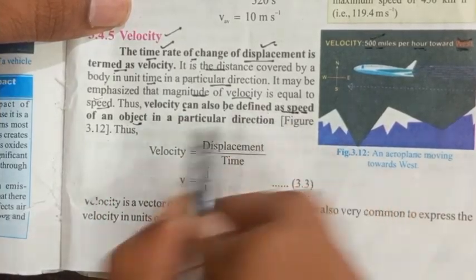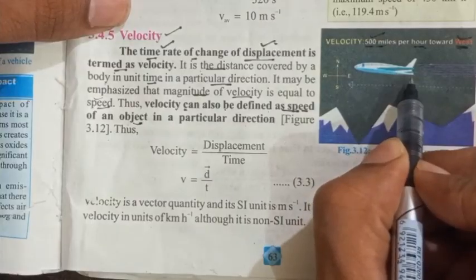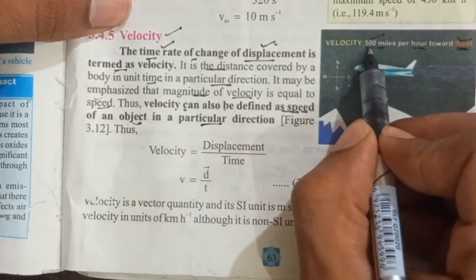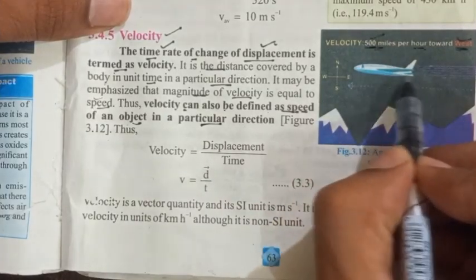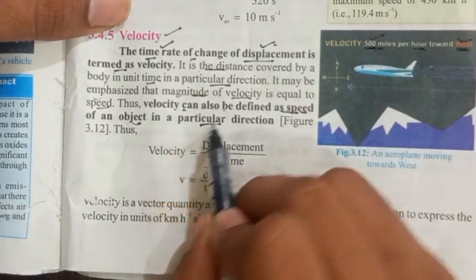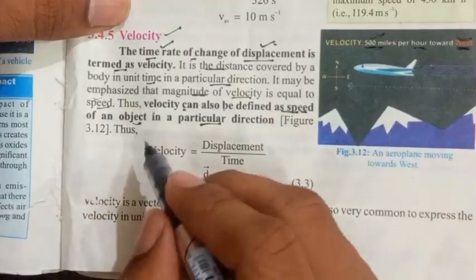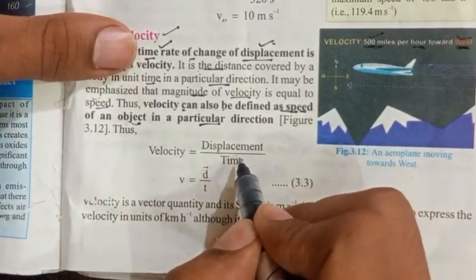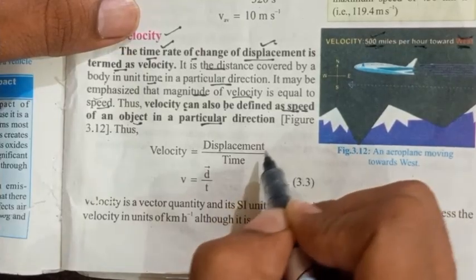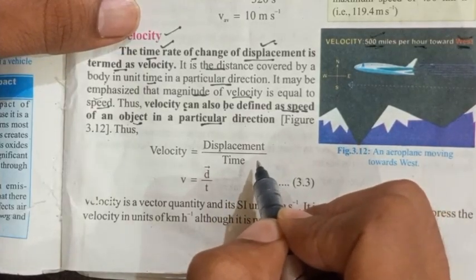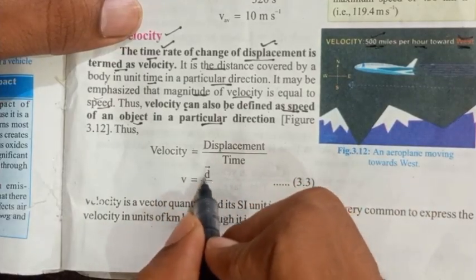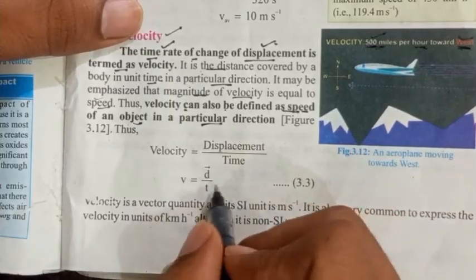Means speed of an object. This is the speed of the airplane in a particular direction. See, what is the speed or velocity of this airplane? 500 miles per hour in a particular direction, towards west. Okay, thus we can generate its formula. Velocity is equal to displacement over time, rate of change of displacement over time, or we denote velocity by v is equal to displacement d over t. Okay, this is the formula.